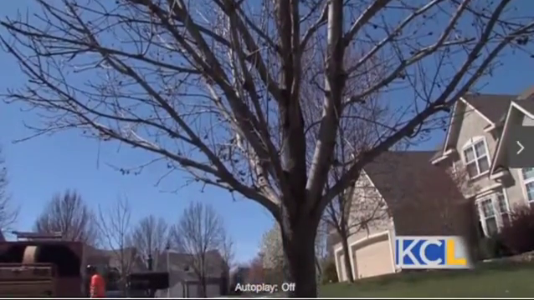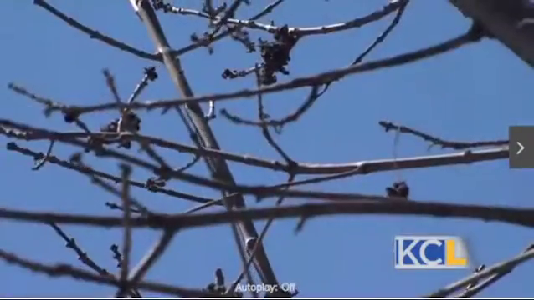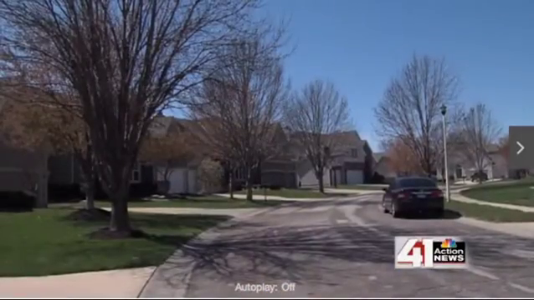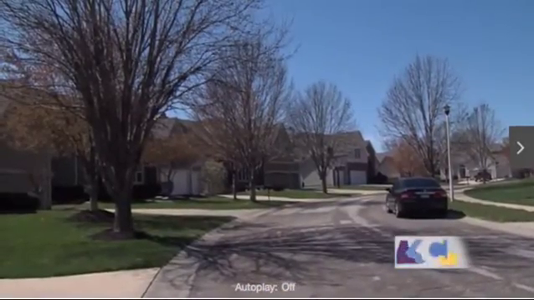It's everywhere in town. It's in every county of the metro. And like I said, it started in Wyandotte County, but it has spread out to all the counties in the metro. If we look at this cul-de-sac, for example, there's 5 ash trees over there, and there's 6 ash trees down there.